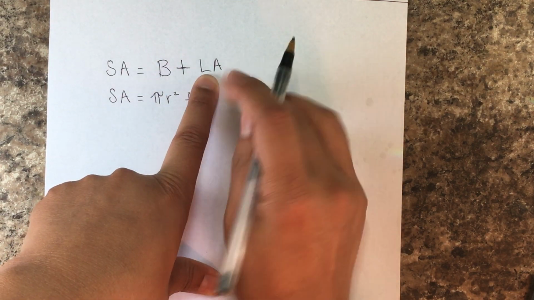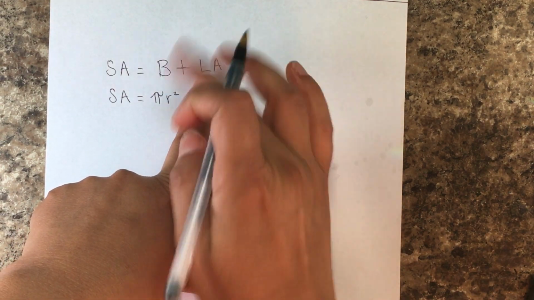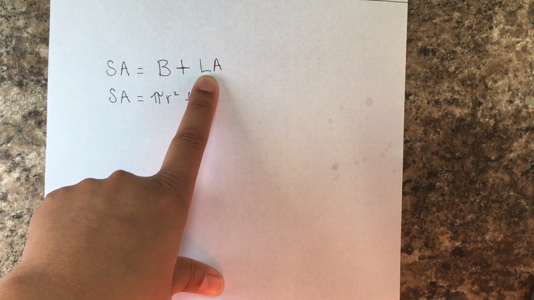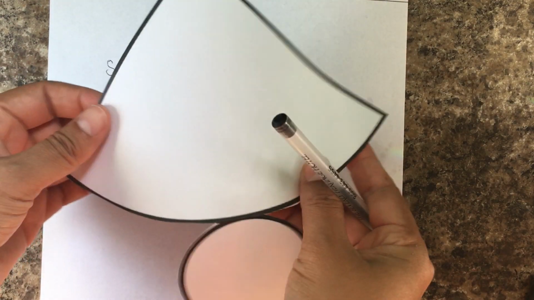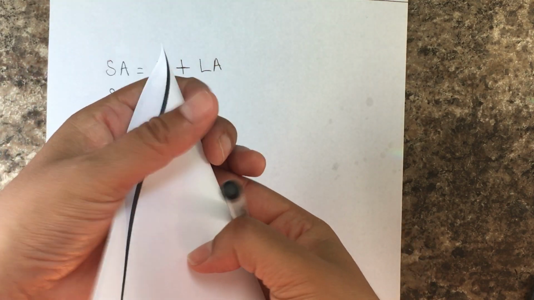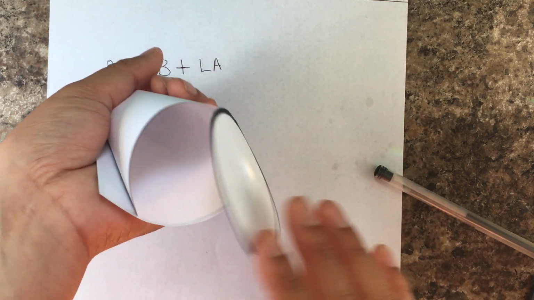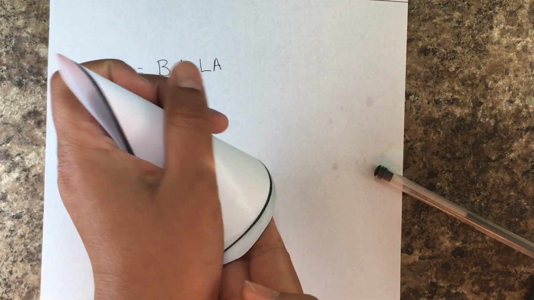And the lateral area, meaning this part right here, when you fold it, now this is a little hard, right, because it's paper, but this is the cone.